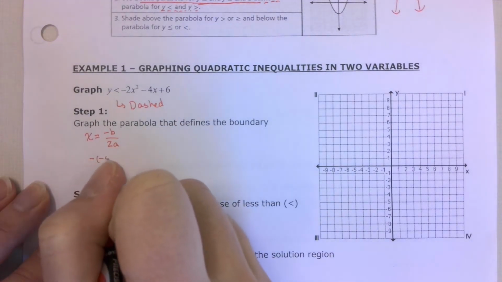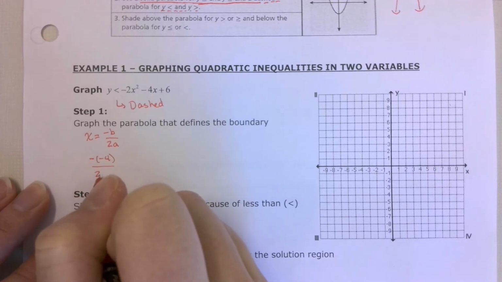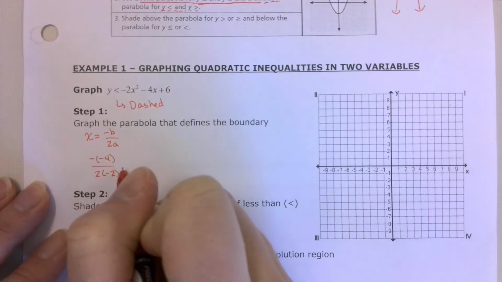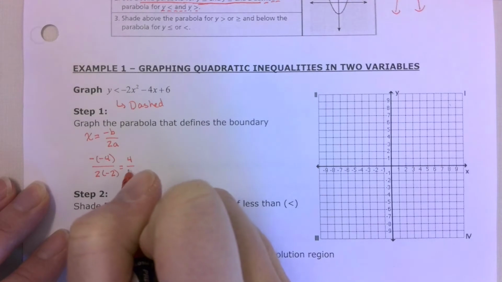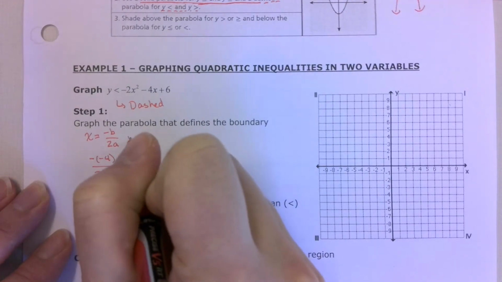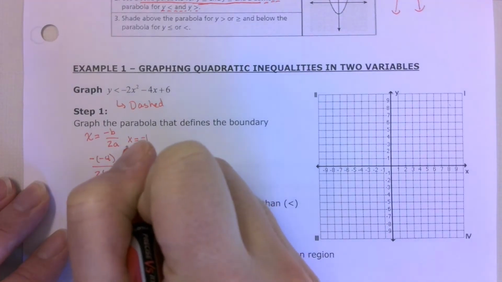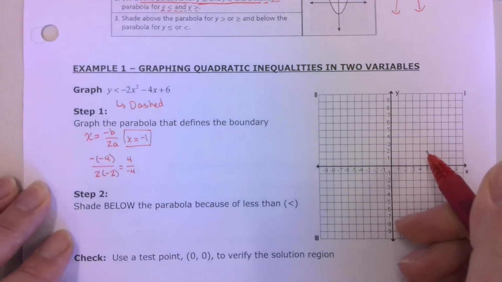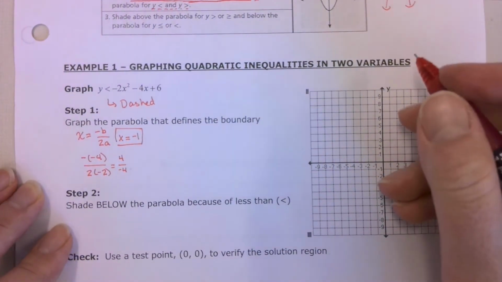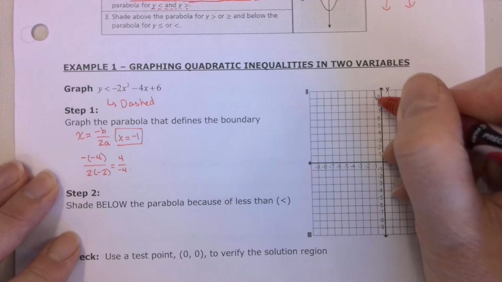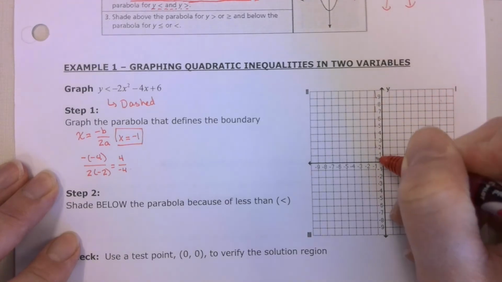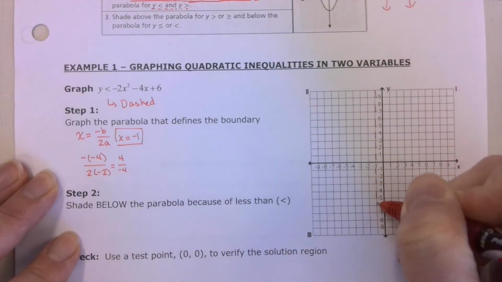That's a negative 4 all over 2 times negative 2. This ends up giving us 4 over negative 4. So x equals negative 1. That is my axis of symmetry. And so we want to have that as an anchor for our reflection. So we'll go ahead and draw a dashed line at x equals negative 1.